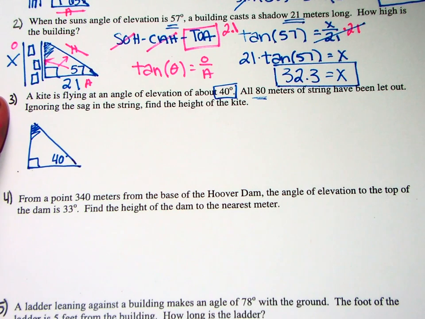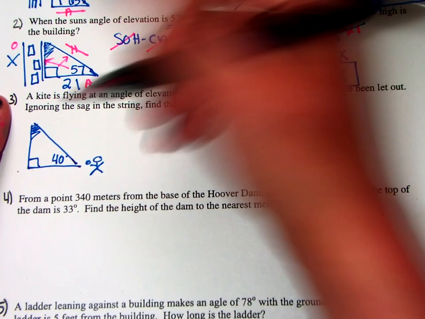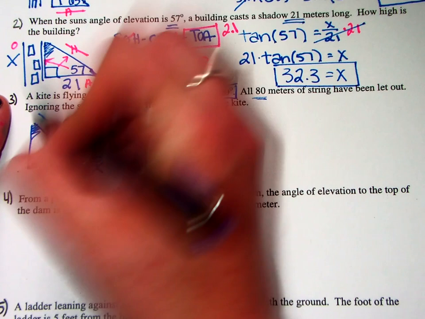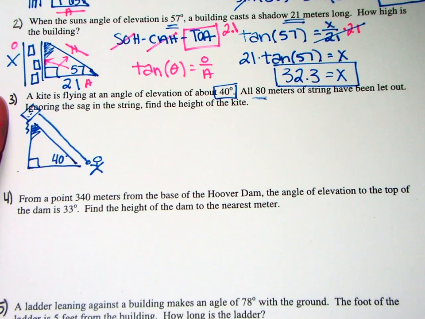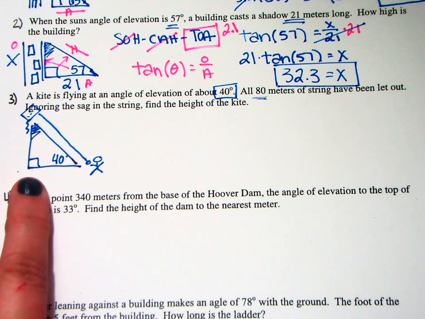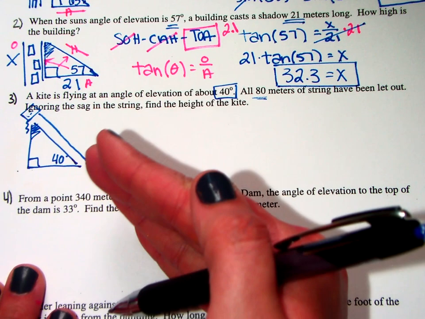Now this is a kite. You have some random person standing on the ground and they're holding this kite string. And as they fly their kite, oh, there's their kite. Look how great. Okay, there's their kite. As they're flying it, they've let out all 80 meters of string. Kites are never on the ground because I don't fly a kite on the ground. That is a really boring kite. Also, when I fly a kite, it doesn't just float above me. That defies the laws of gravity. So when you fly a kite, the kite kind of leans a little bit.